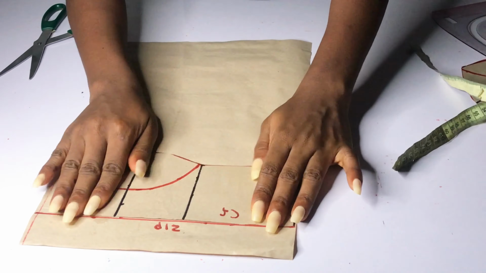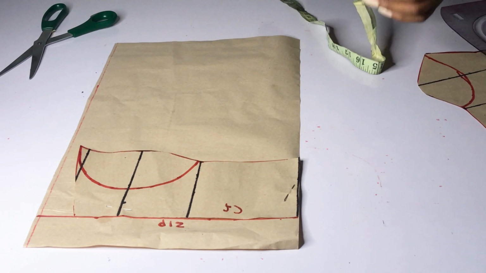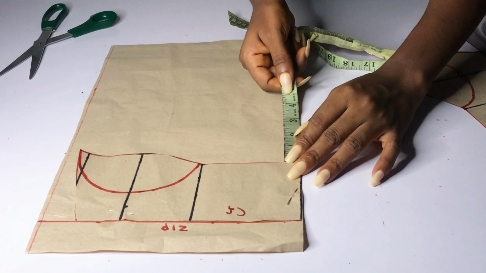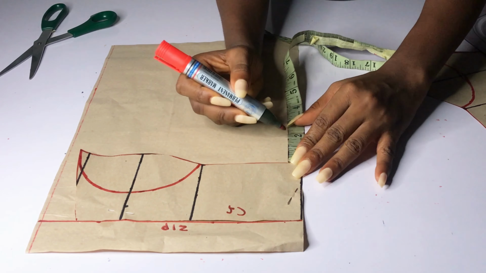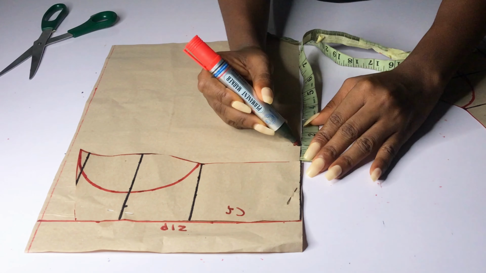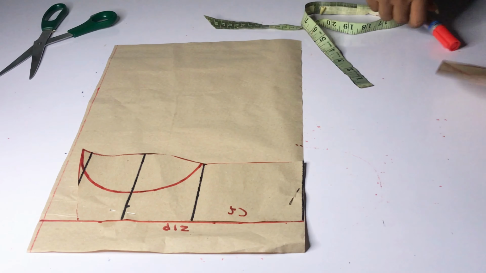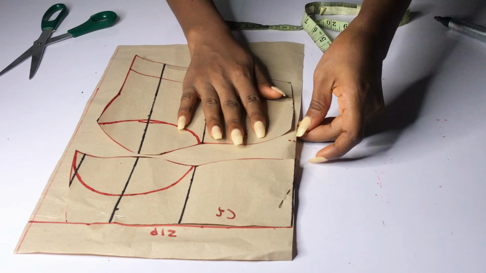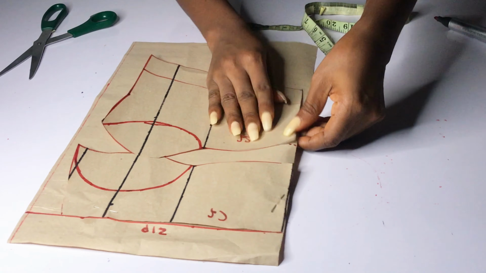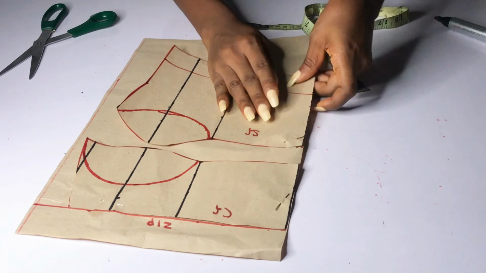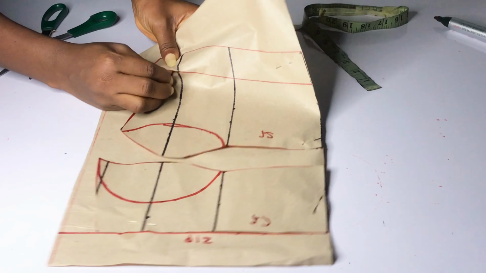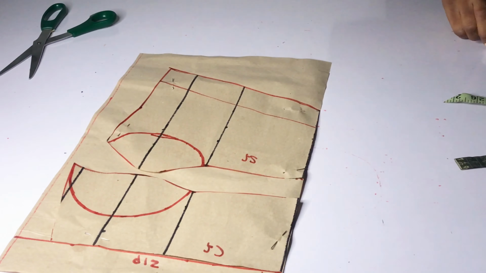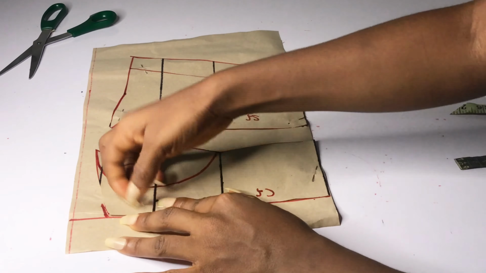So I'll place my center front like this. I'll make sure the length is the same with the new pattern paper. I'll pin it down, and then I'll take 1 inch for my darts. I'll indicate it with a point, and from that point I'm going to pin my side front on the other side, just like this. So what I'll do next is to trace what I have on this new pattern paper.